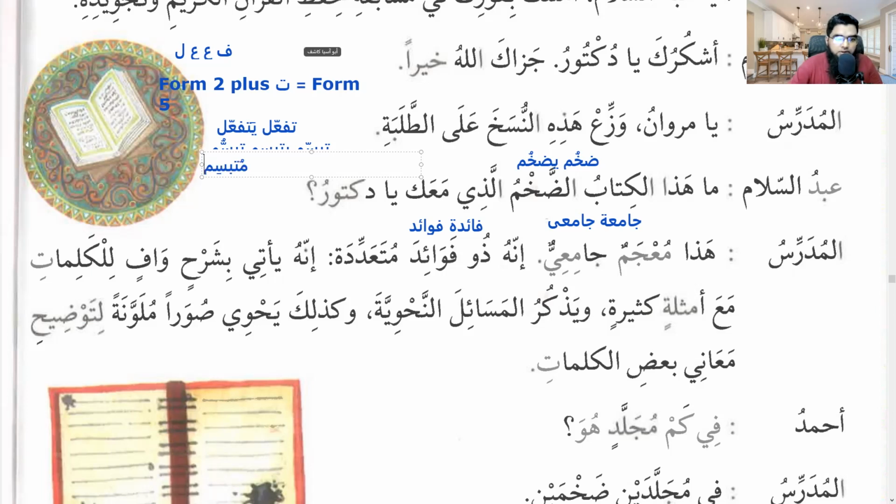The kasra, mutabassim, smiling. So ta'addada, yata'addadu, it'll become muta'addid. Ta'addada is to count number of things. Muta'addid, a lot of. Muta'addidah, muannas also. So it has a number of benefits. This verb is what? Ta'addada, yata'addadu, muta'addid.